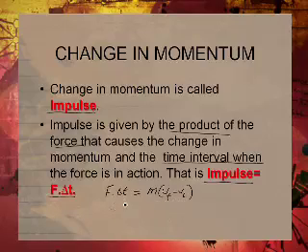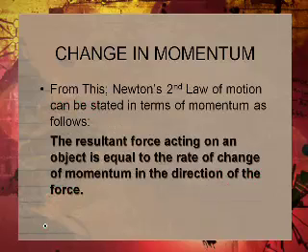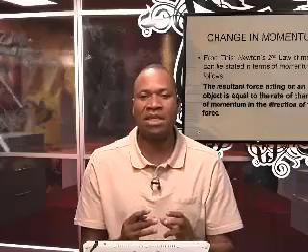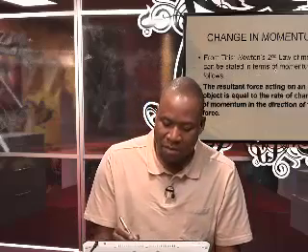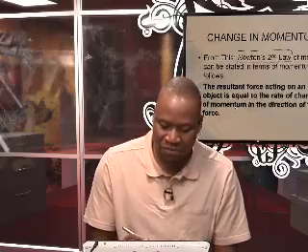So this F here, the force that causes that change, which is of course what we call the resultant force according to Newton, should be given by the rate of change of momentum, as you see from that formula there. That is very important to understand. And from this, we move on to stating Newton's law in terms of momentum.